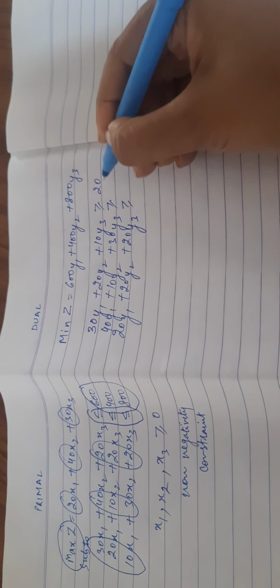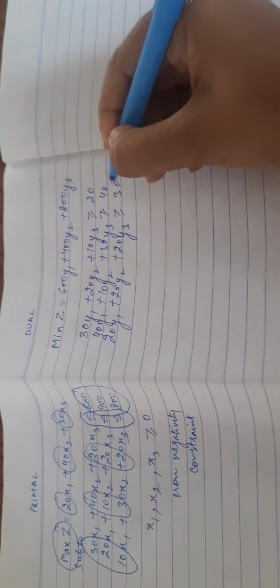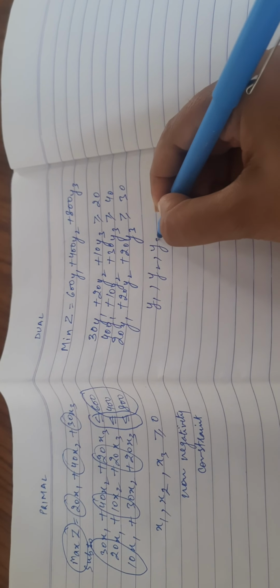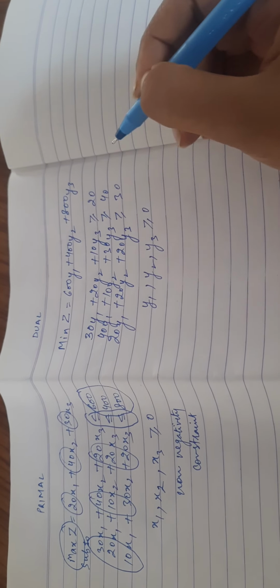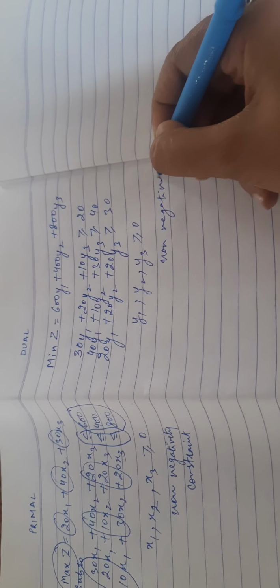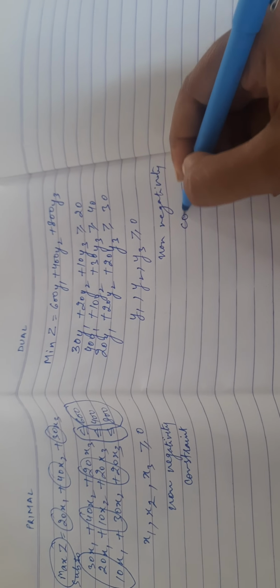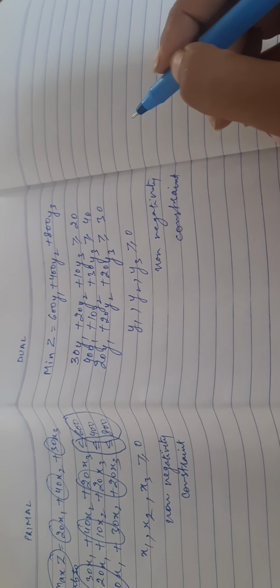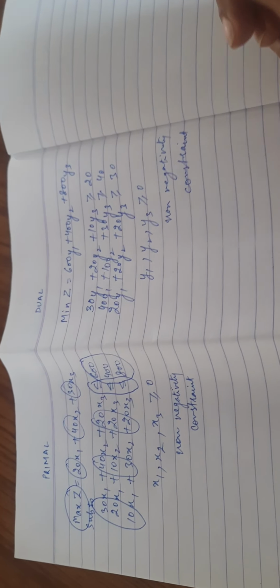So this is 20, 40 and 30, and now I'll write down y1, y2 and y3 are greater than or equal to 0. That is the non-negativity constraint. So this is how you convert your primal into dual in case of the maximization case with less than or equal to constraints. Thanks for watching.